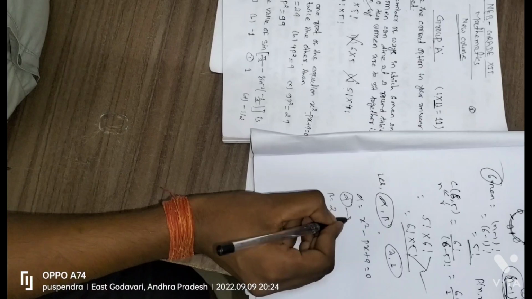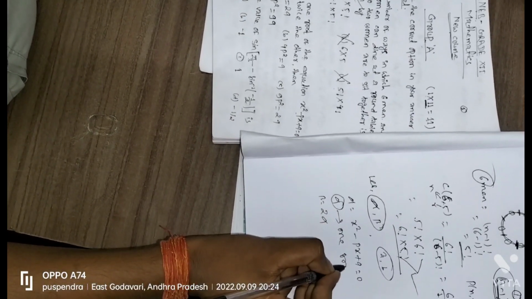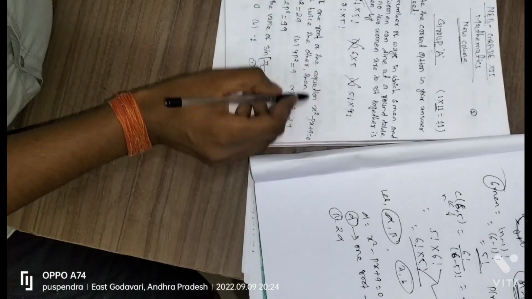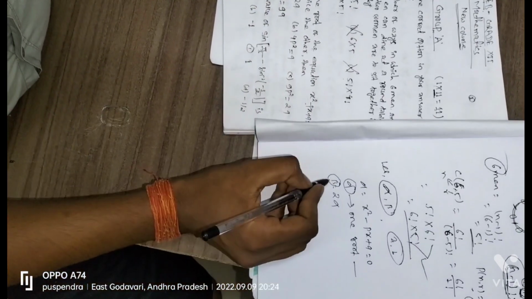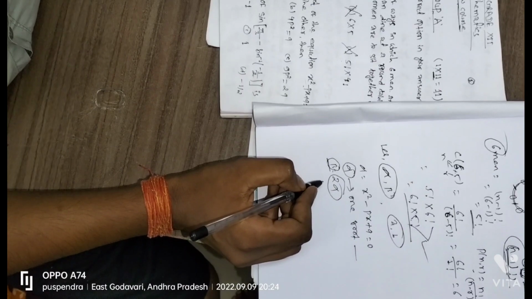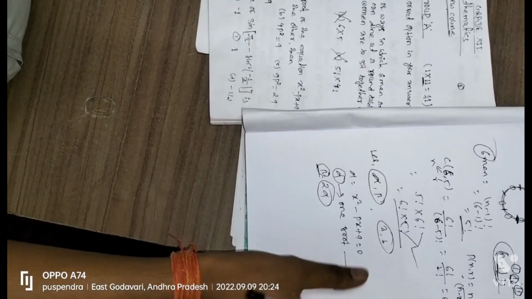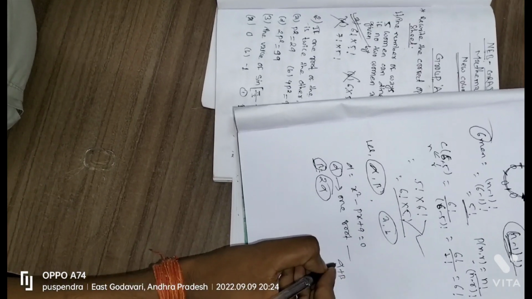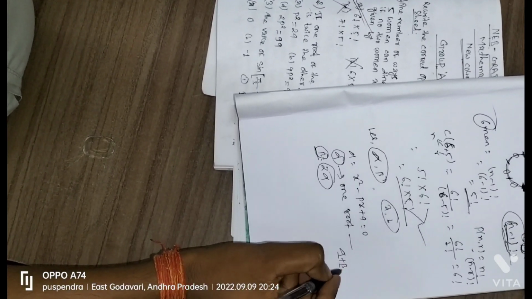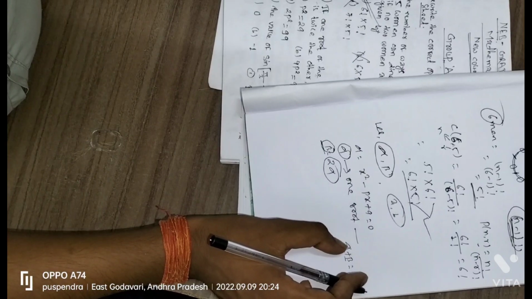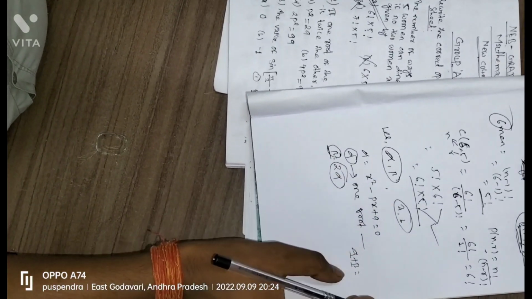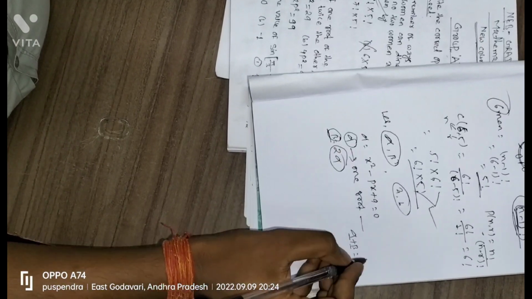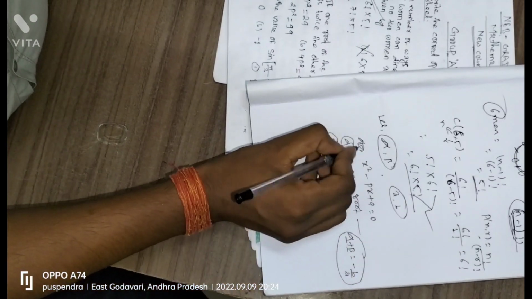If this is one root of a quadratic equation, then the other is twice the first, meaning beta is twice alpha. Now we have read alpha plus beta, the sum of the roots. The sum of the roots equals minus b by a. Sorry, this is not alpha.